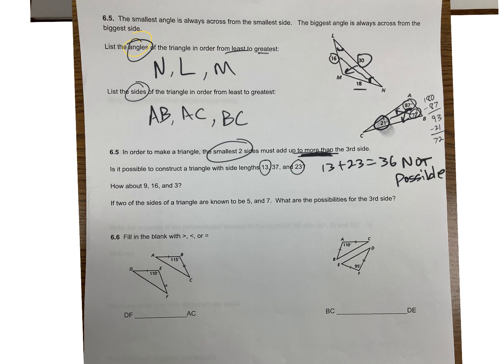Okay, not possible. All right, how about 9, 16, and 3? So again, 9 and 3. 9 plus 3 is 12. 12 is not bigger than 16, so this is not possible. It can't be equal, it has to be bigger.